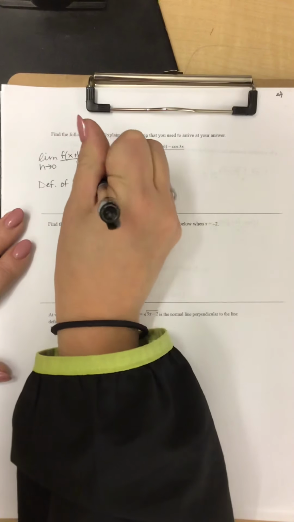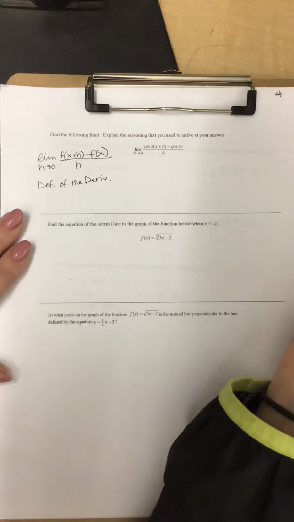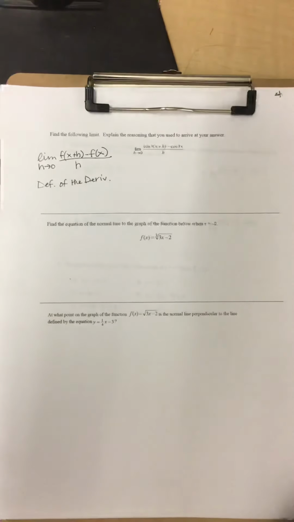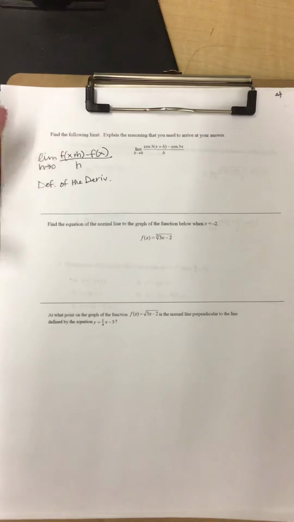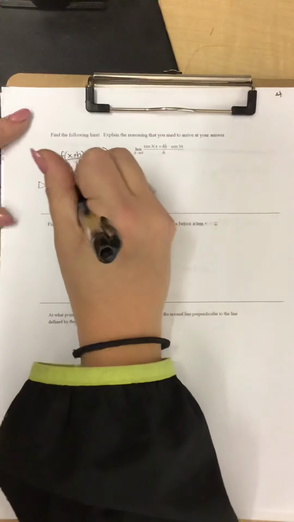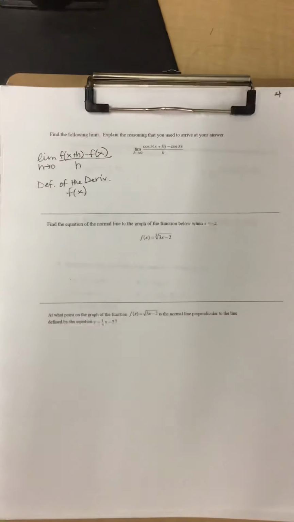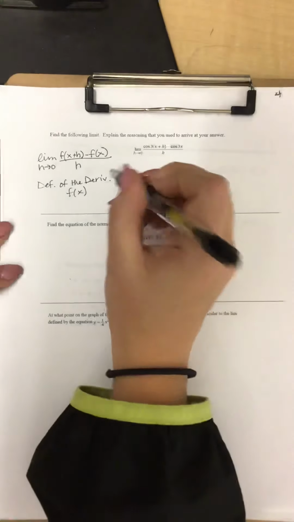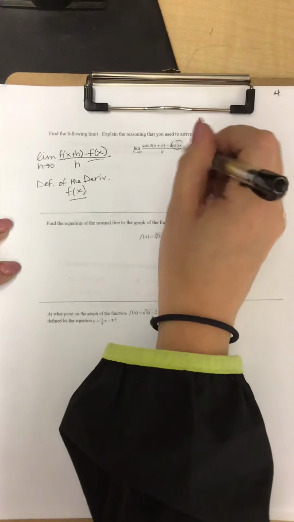This is technically the way every single derivative could have been taken, except we learned things like power rule and product rule and all these things, so we don't have to do this limiting process. This is technically what's happening every single time. So this is the derivative of f of x. It's also called the difference quotient, all those good things.